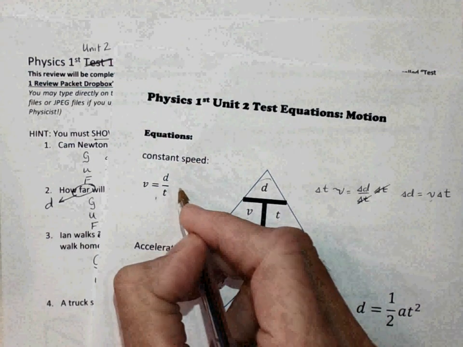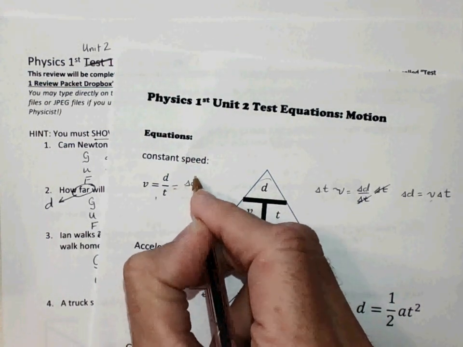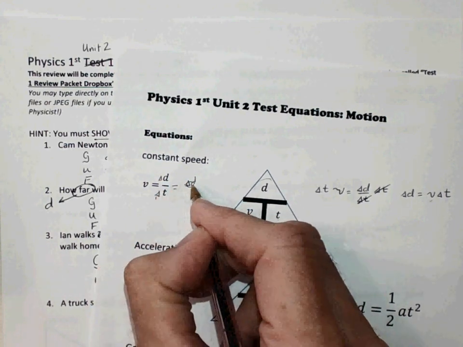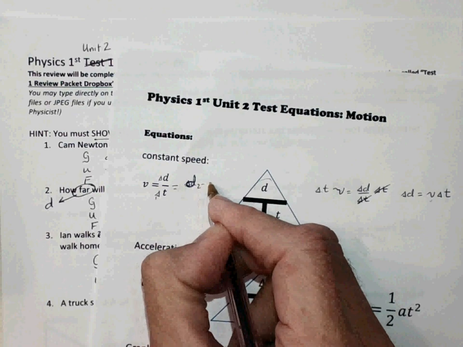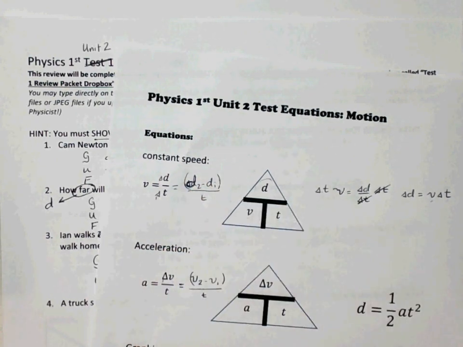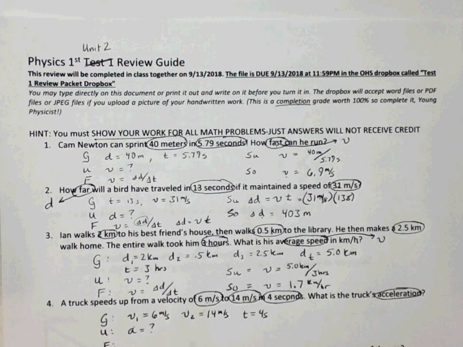Okay, it'd be good if you did that with velocity too. A equals change of velocity over time. Did not start off at 0, so I have to look at both of them. V2 minus V1 all over T.